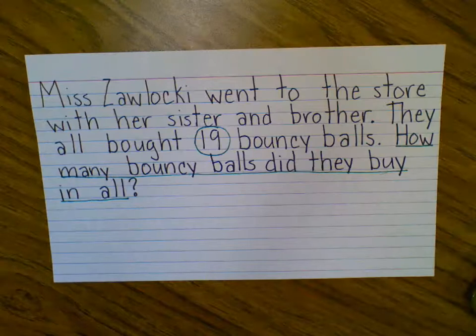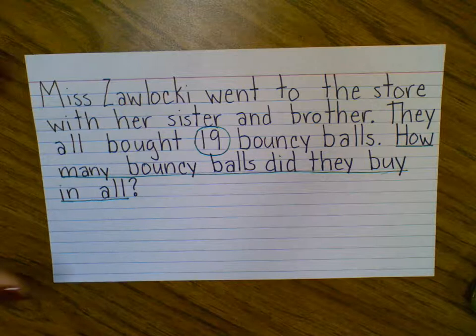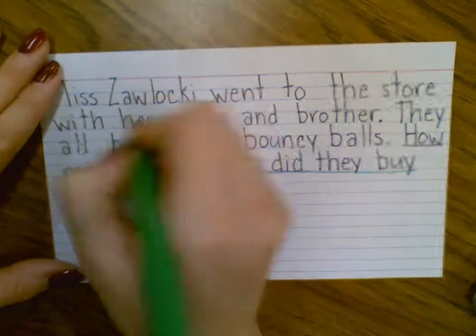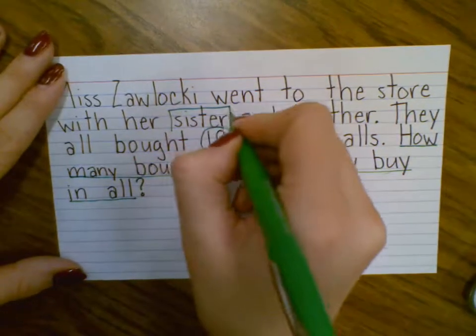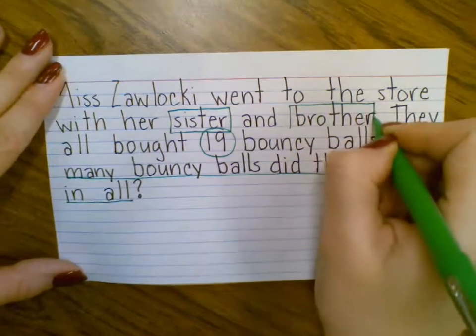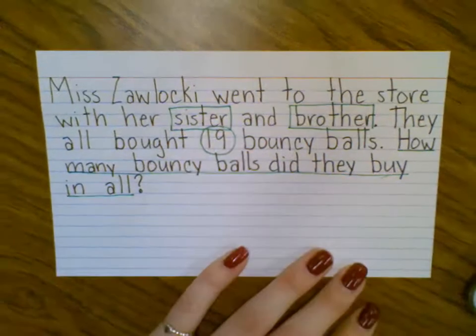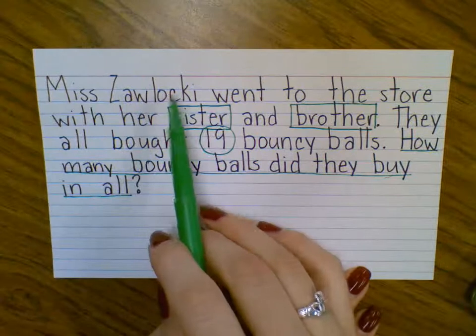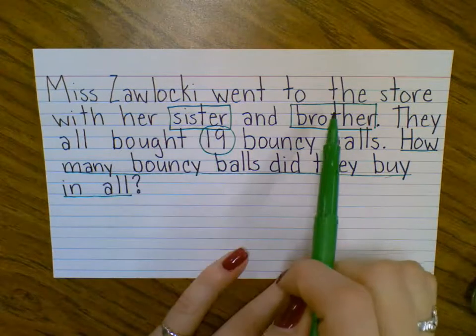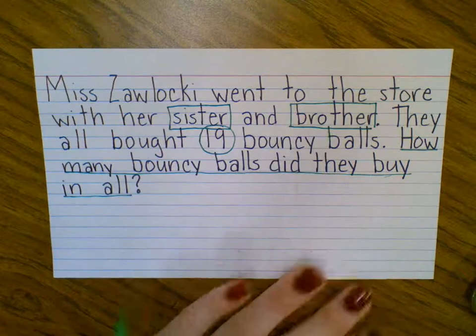The next part of my CUBES strategy is B, and that stands for box the important information. I'm going to box sister, brother. The reason I did that is because that way I know there's going to be 3 people. Miss Alaki is one person. She went with one sister and one brother. So altogether there's 3 people going into the store.